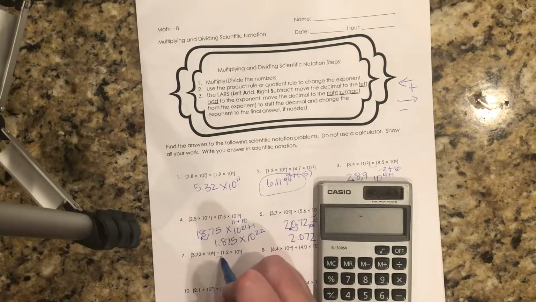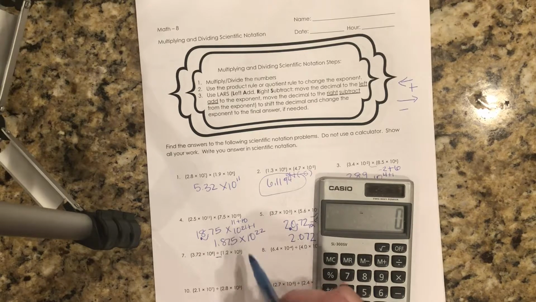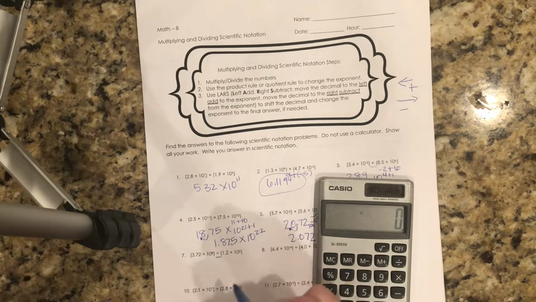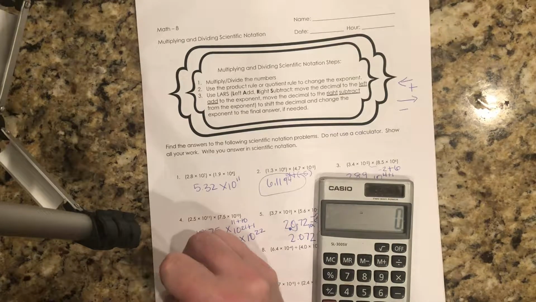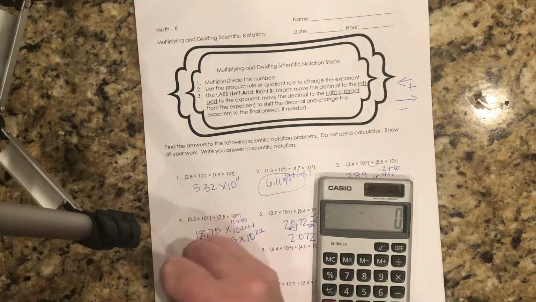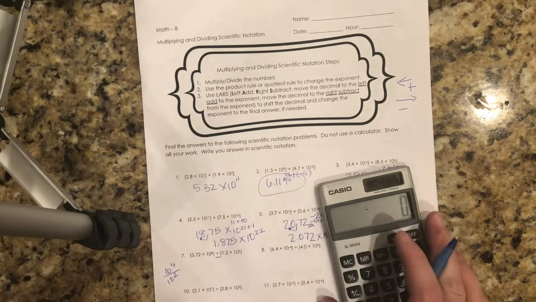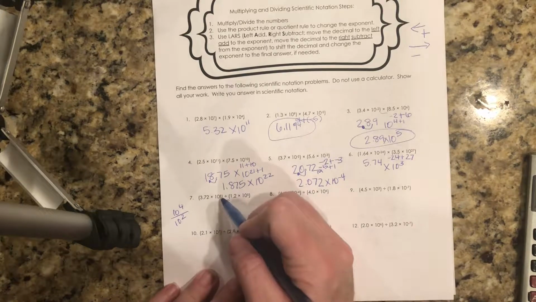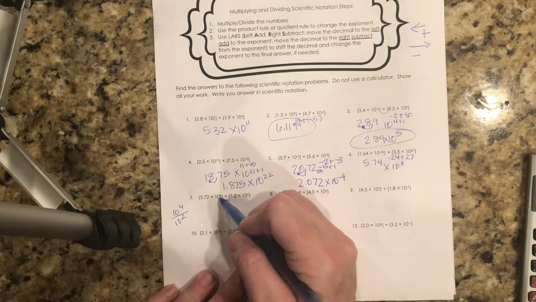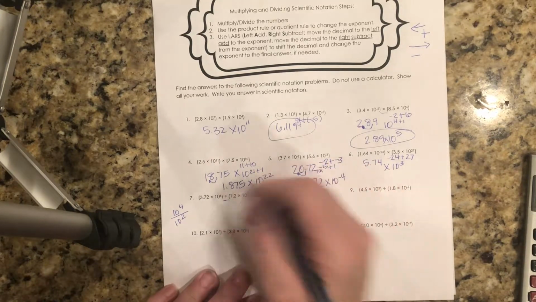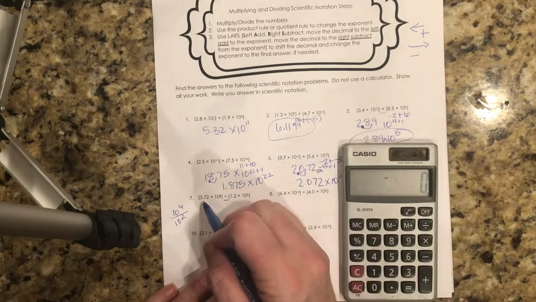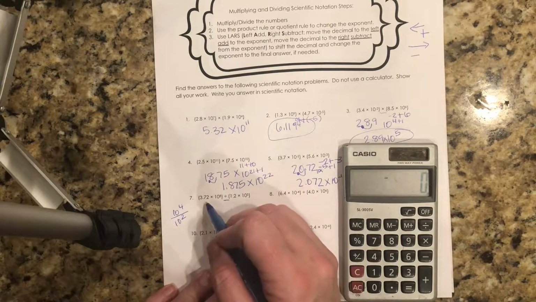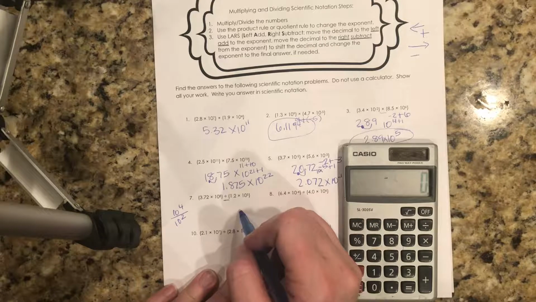Okay, the next ones are division. So in division, it's the same thing, except remember when we would divide exponents before, like say if we had 10 to the fourth divided by 10 to the second, we would subtract them. That's the same thing we are doing on these ones. We are taking the first exponent and subtracting the second one. And then we are also dividing these numbers.